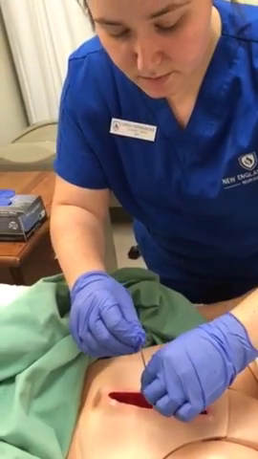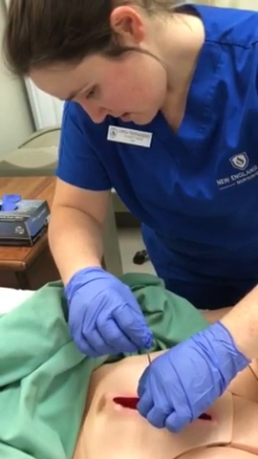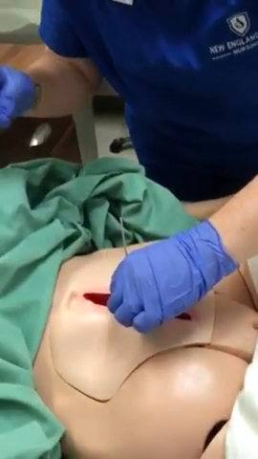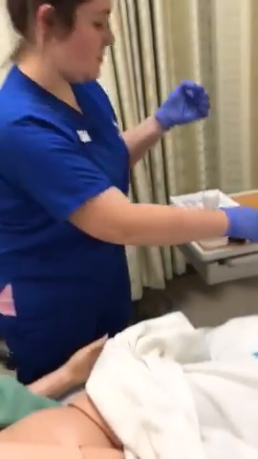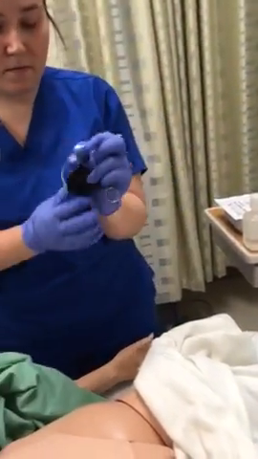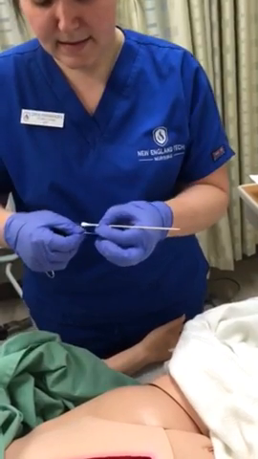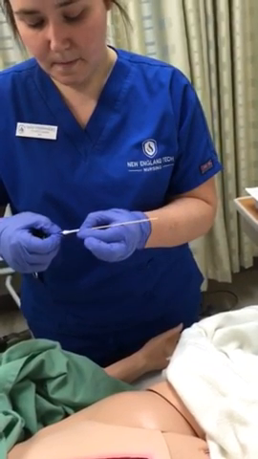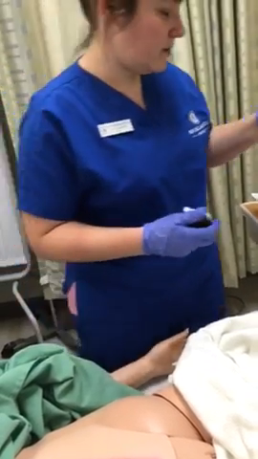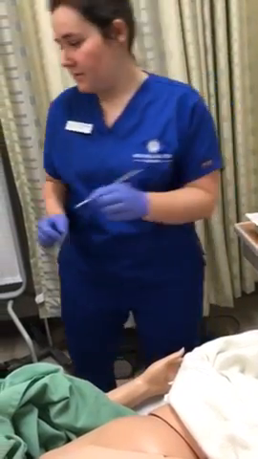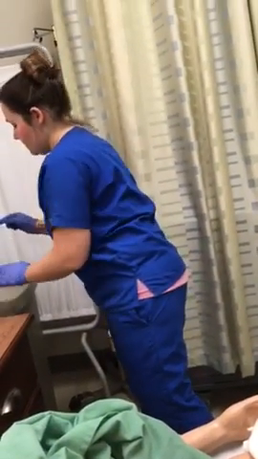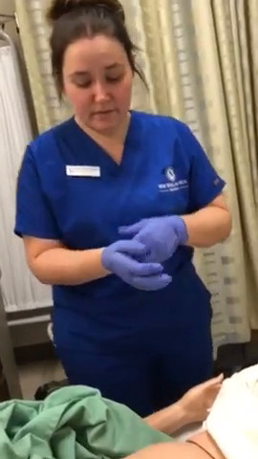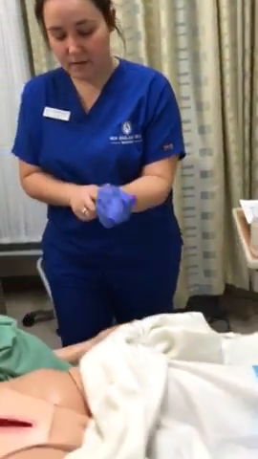Without touching the wound with my hands, measure the depth. And again in centimeters, and it's approximately 2.5 centimeters in depth. So now I can go ahead and remove my gloves and I'm going to set up my sterile field.